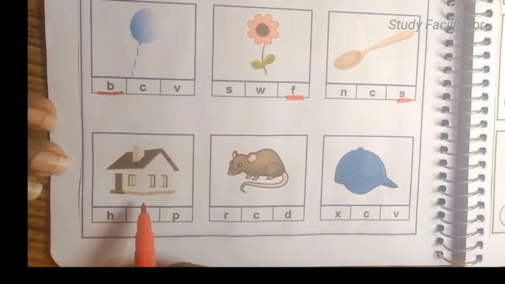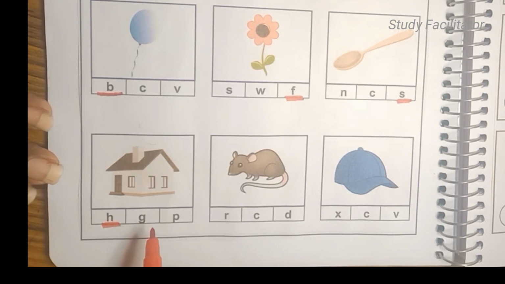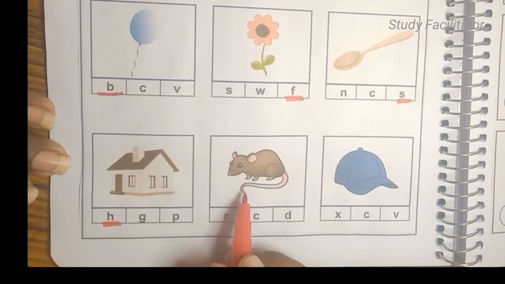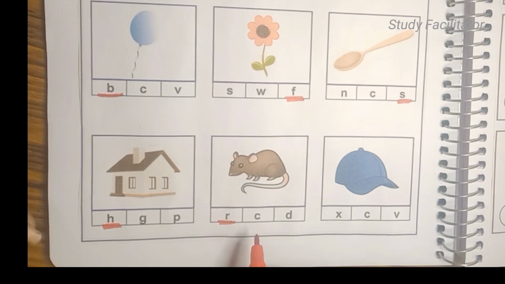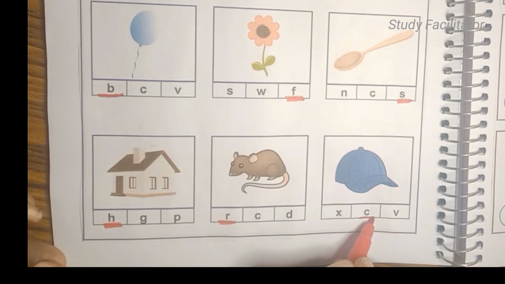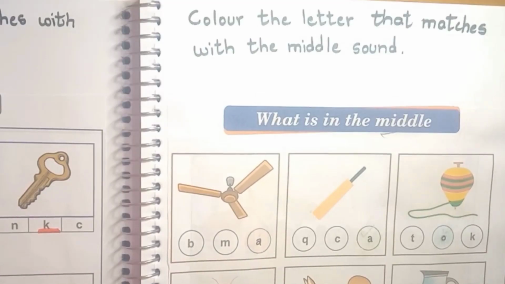Next picture is home. What is the beginning sound? Home. H. Next picture is rat. What is the beginning sound? Rat. R. Next picture is cap. Cap. C. C is the beginning sound.